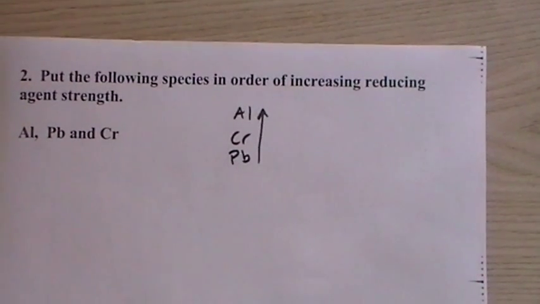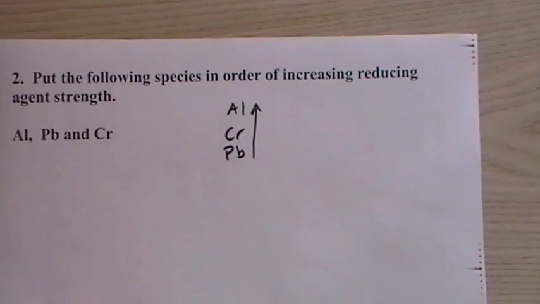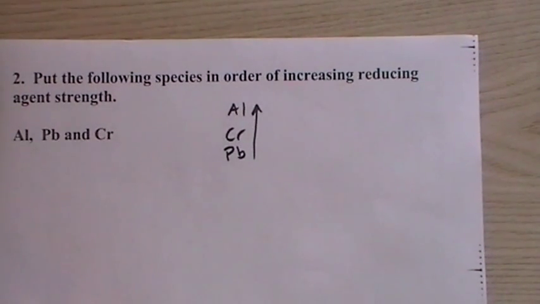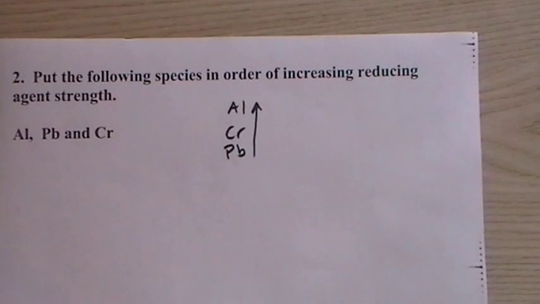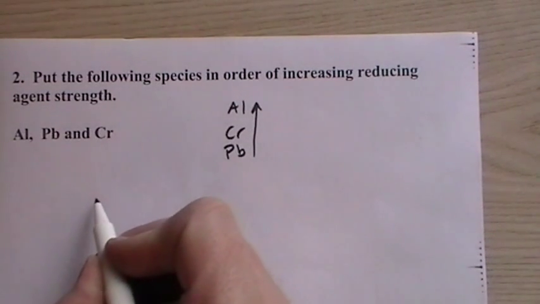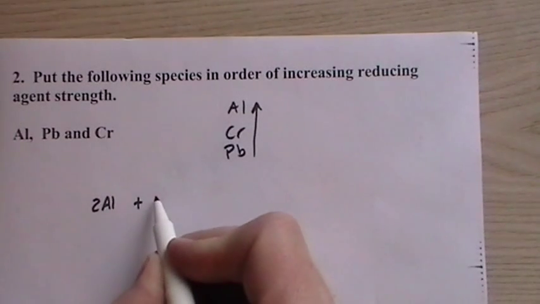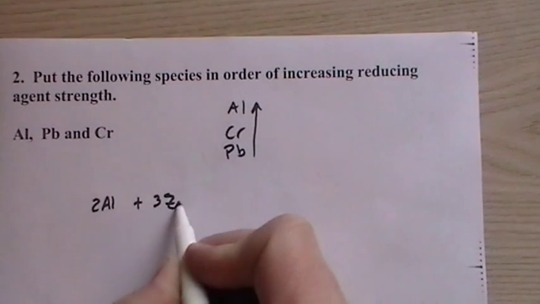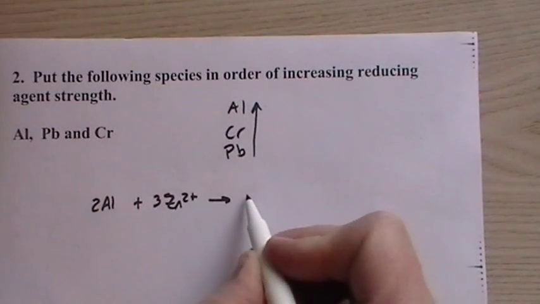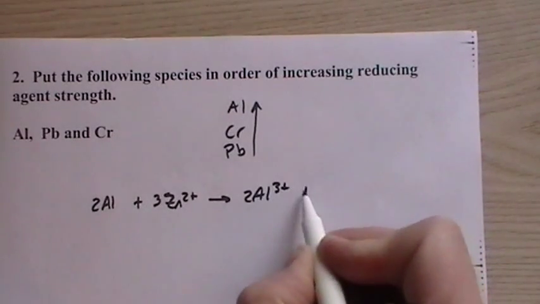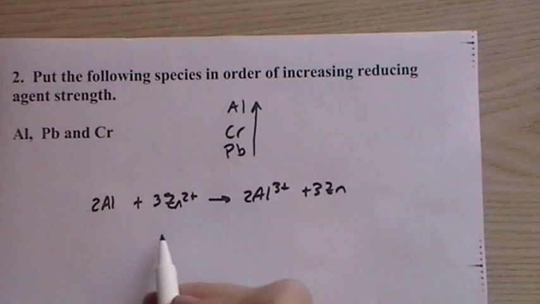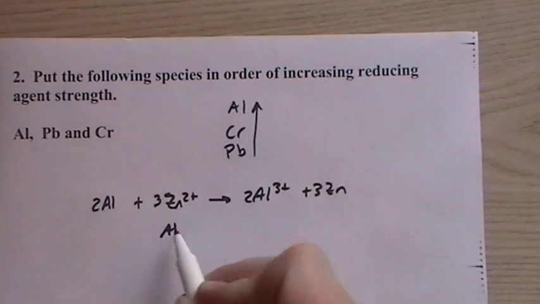If that's all you want to know about it, that's as far as you want to go with it, and you understand it and you're done. But I want to just show what happens. So let's have aluminum, lead, and chromium reduce the same thing, zinc. So we'll do this a little quicker than last time, but let me do it once here.